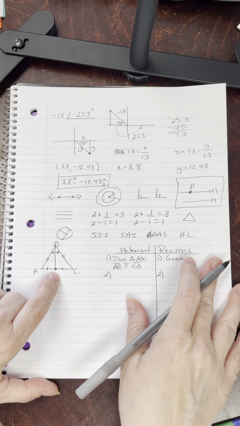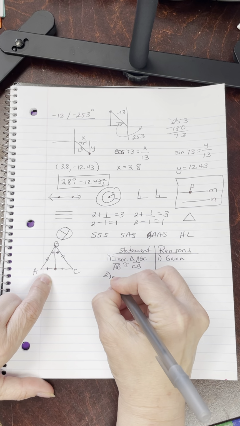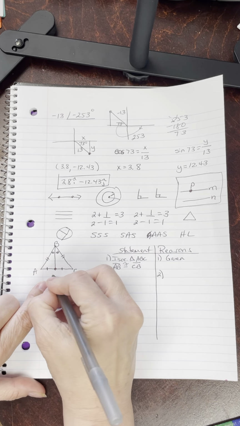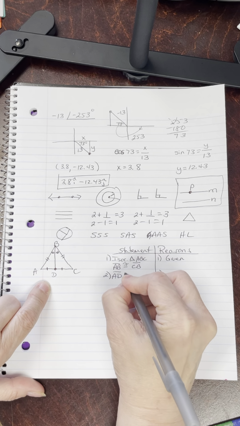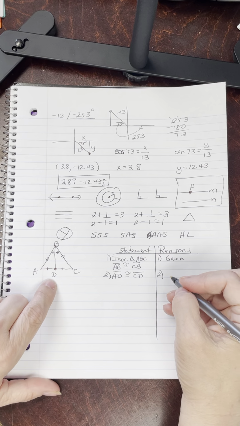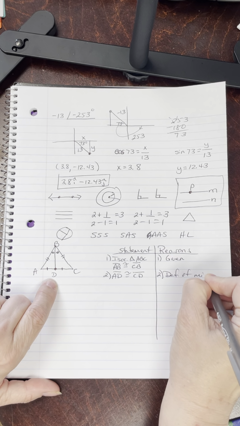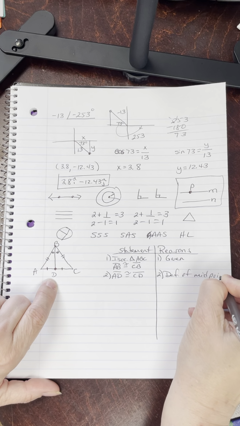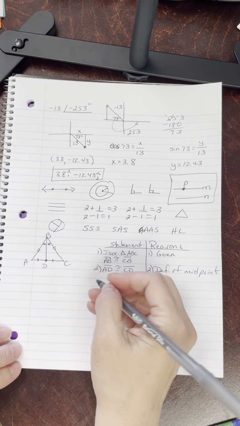What else did I learn when I marked this? Well, I said that because this was midpoint, these two were the same, and I marked them. So I want to put that here. We need to label that a D. AD is congruent to CD. And why did I know that? Definition of a midpoint. A midpoint has to hit in the middle. So I can definitely state that those two are the same.